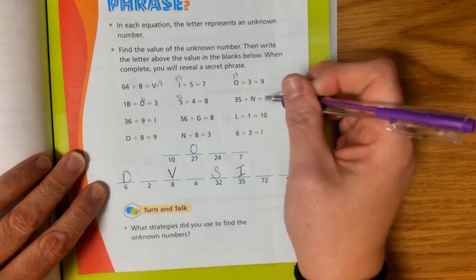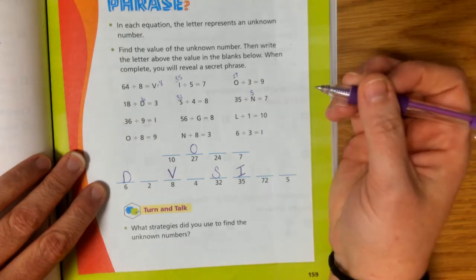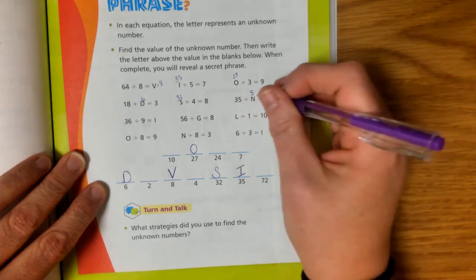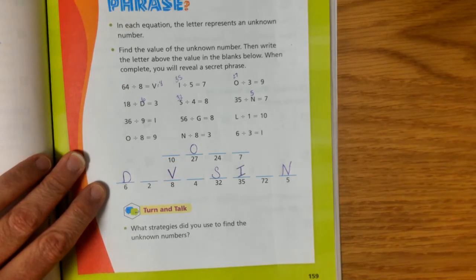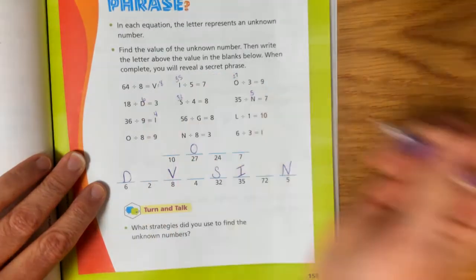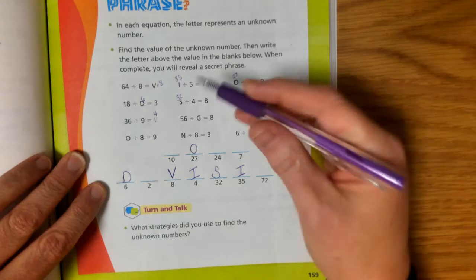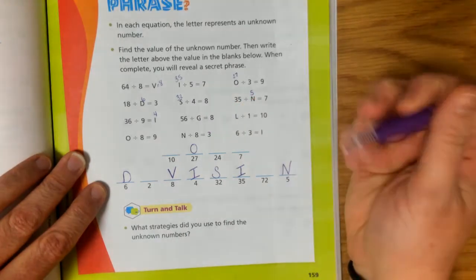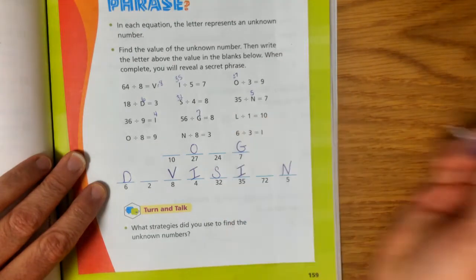35 divided by what equals 7? 35 divided by 5 equals 7. So find the 5, and we're going to put an N. I wonder if you can already start to figure out what this is going to be. 36 divided by 9 equals 4. So we need to find a 4 to put another I. 56 divided by what equals 8? 7. So find the 7, and we're going to put a G.